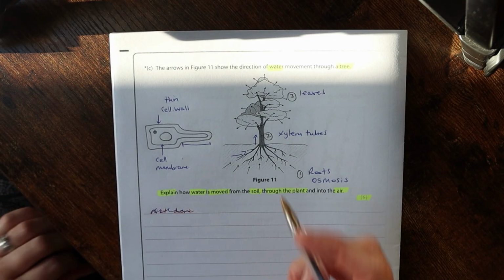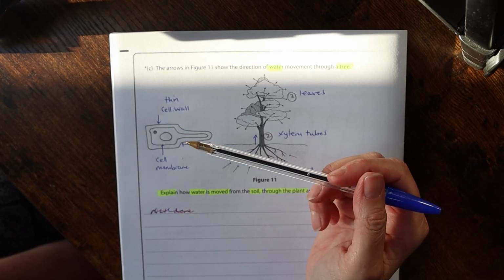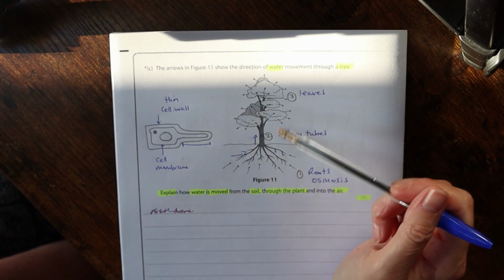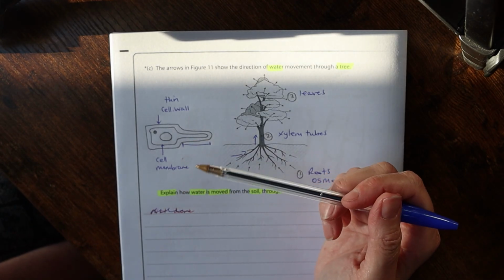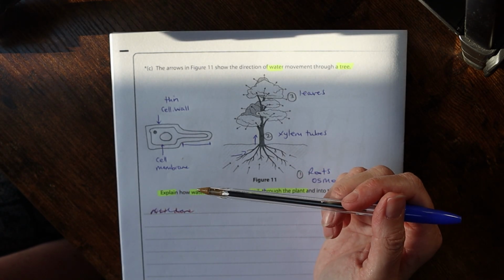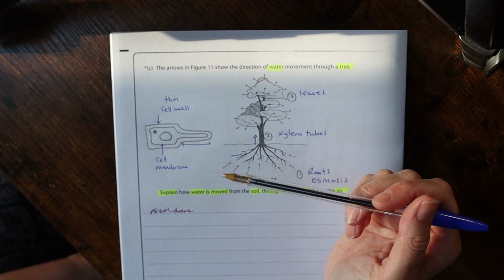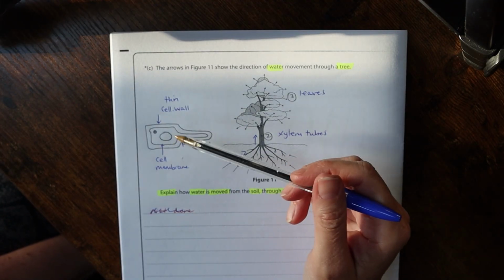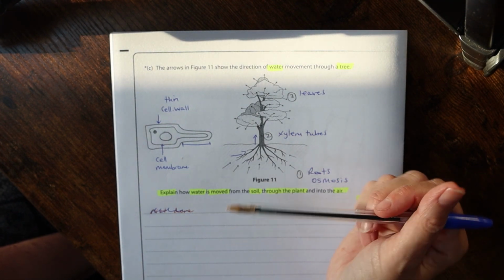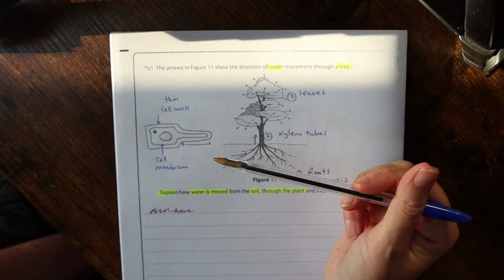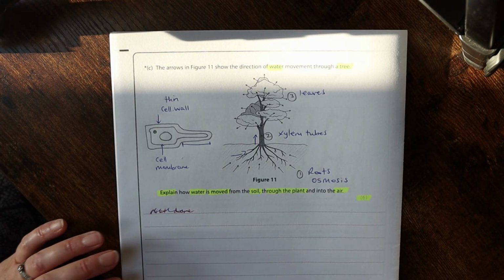Just for extra information, root hair cells are packed with mitochondria, because I know this question is asking about water, but something else that you can get asked about is about the movement of mineral ions. And mitochondria are involved in the active transport of mineral ions. So just as a little bit of a sideline, it's not to do with this question, just be mindful of that. There aren't any chloroplasts here, because of course it's underneath the ground. Sunlight won't reach underneath the ground, so root hair cells don't photosynthesize. That's why there's no chloroplasts. So just in case you get asked about that.